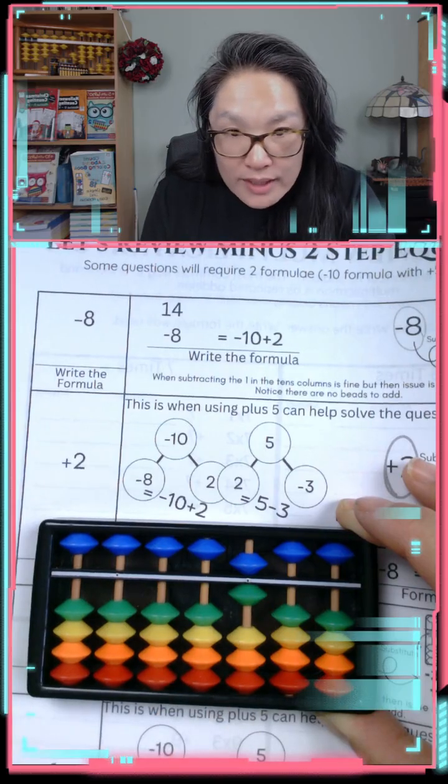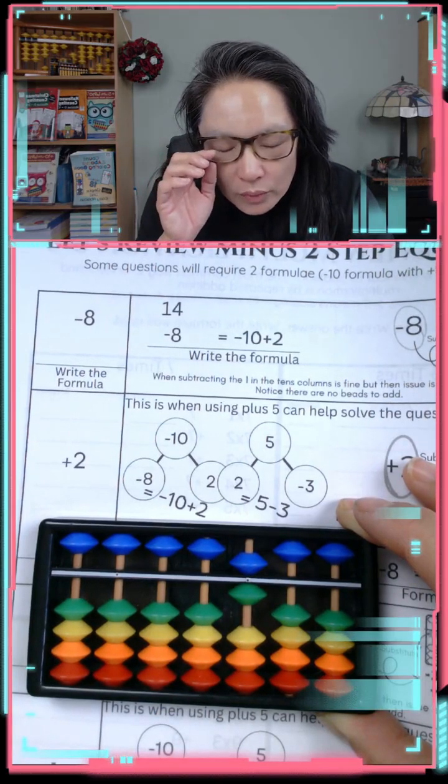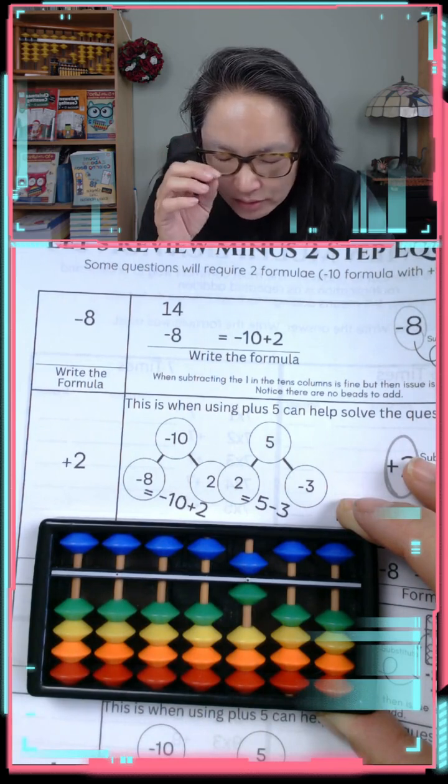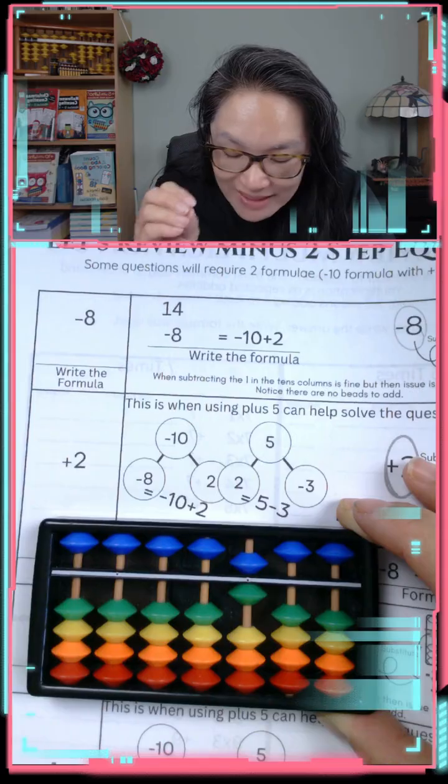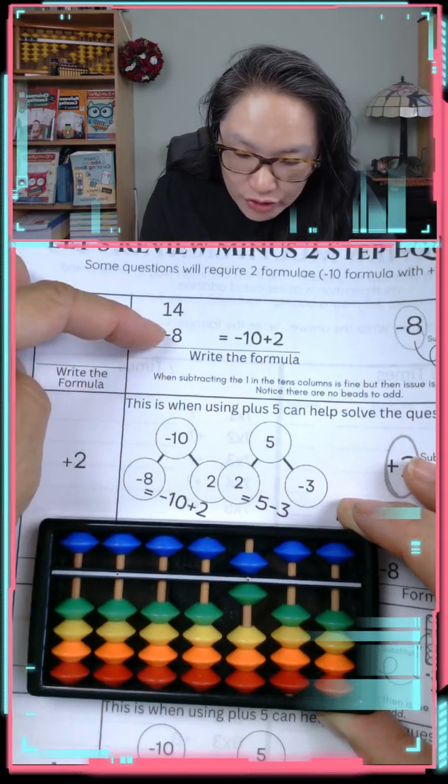We don't memorize the answer. We memorize how to get the answer. How do you minus the 8?